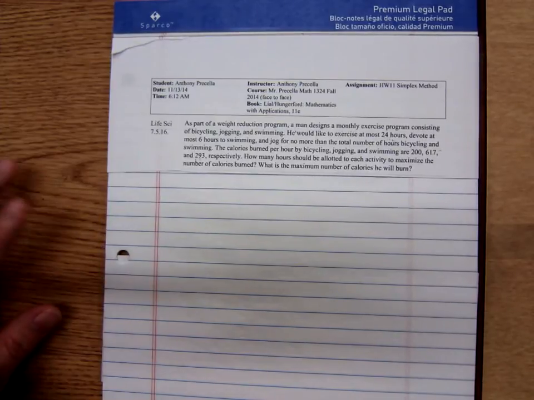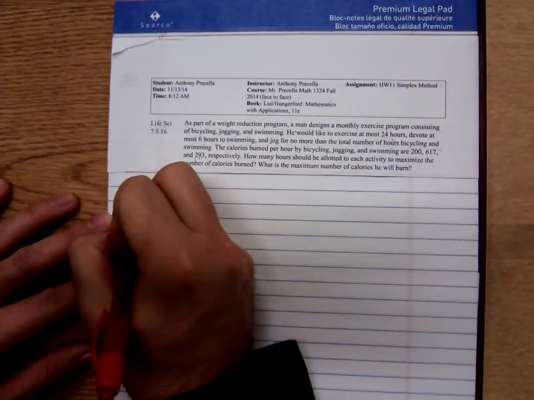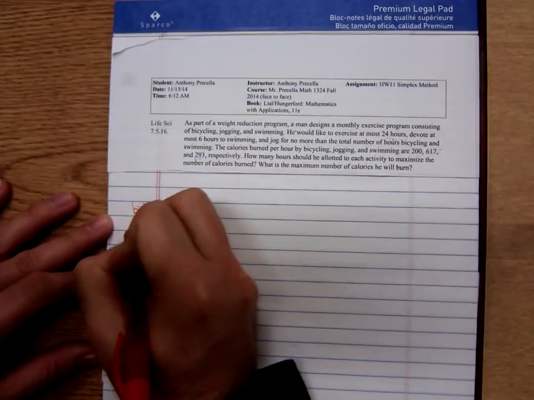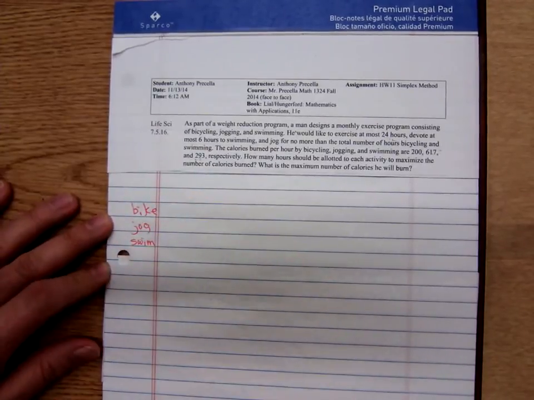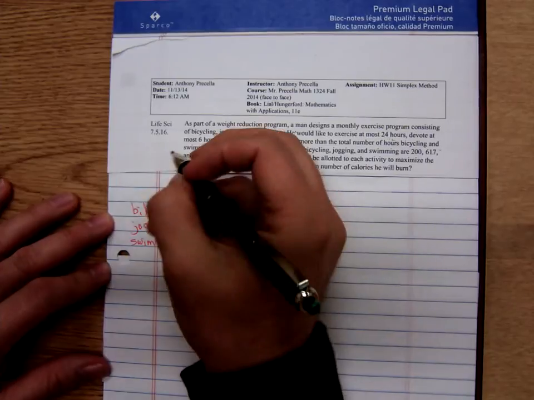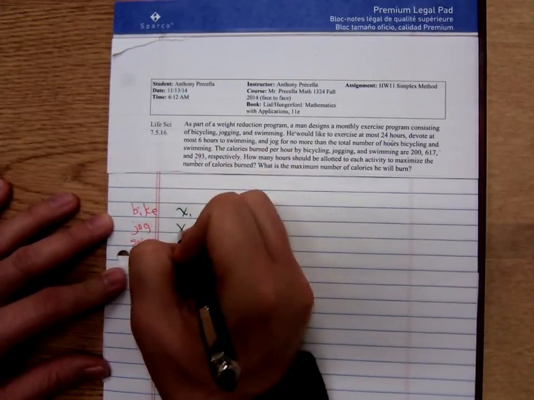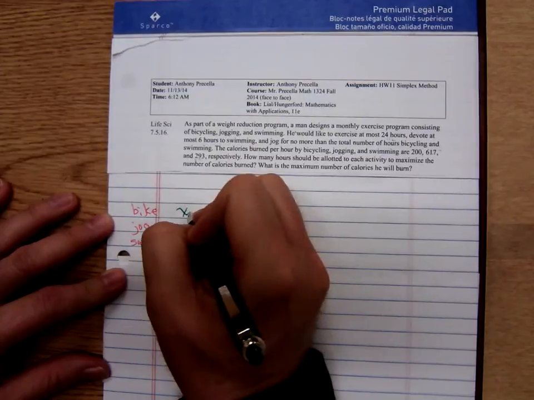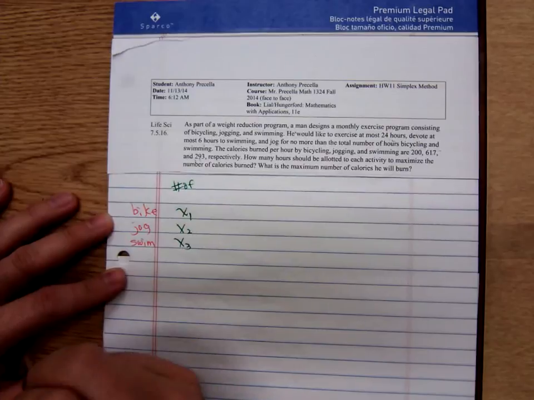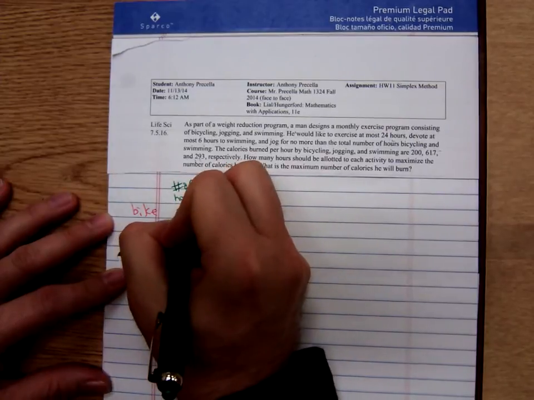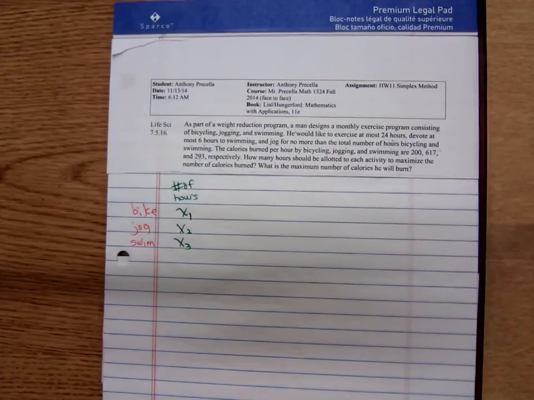So I'm going to say bike, jog, and swim. And the decision variables are the number of hours, x1, x2, x3. That's a pound sign for number of hours. That is not a hashtag. That is just a pound sign for number of hours. And let's see.